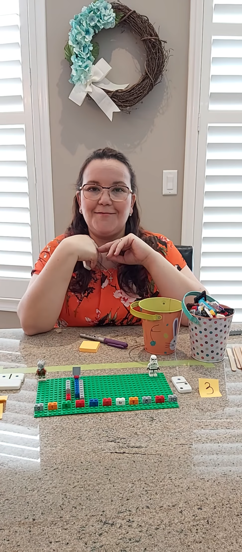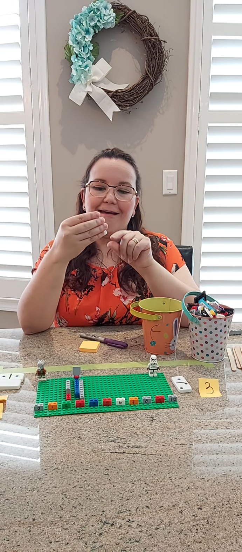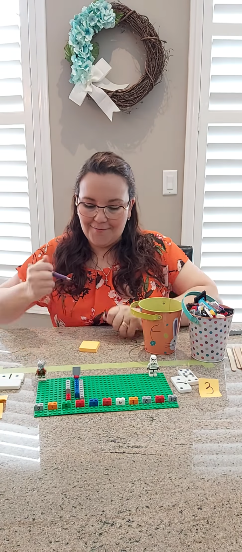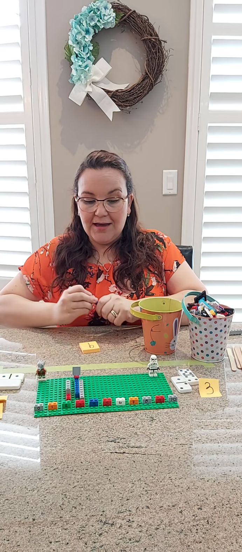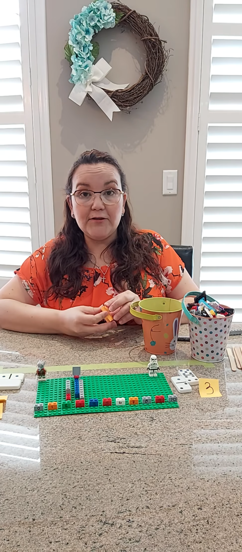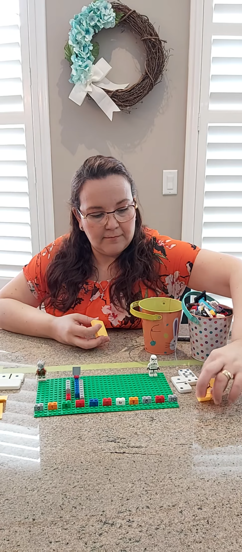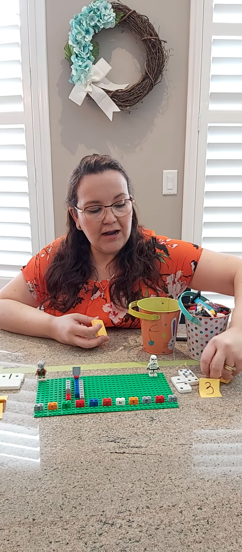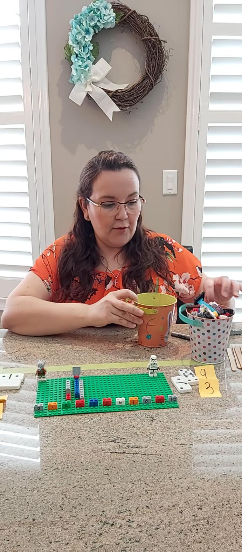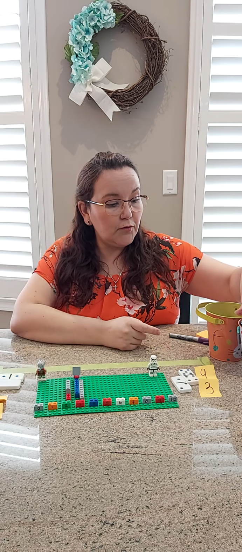Subitize. Are you able to count the pattern? A 5 and a 4 makes number 9. Good job. So that's how you're going to carry on your game until you finish 5 turns. So if you play by yourself, you're going to have 10 turns. But if you play with somebody else, it's only 5. All right. And I'm going to need to put 9 Legos.